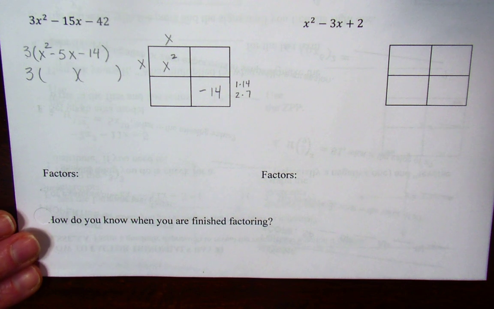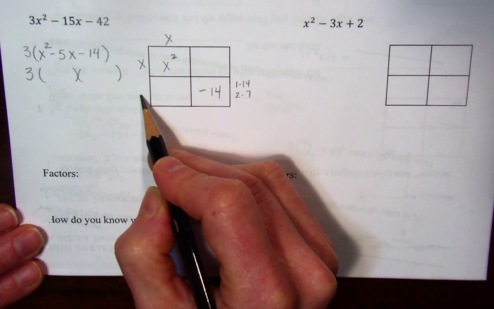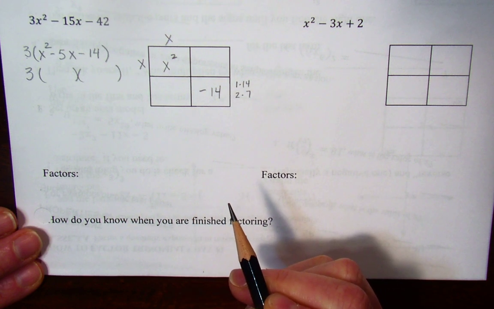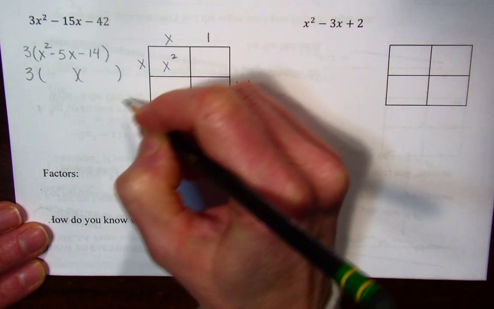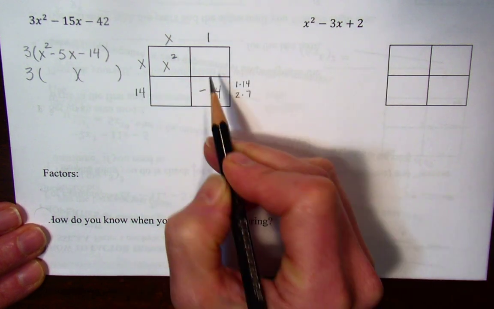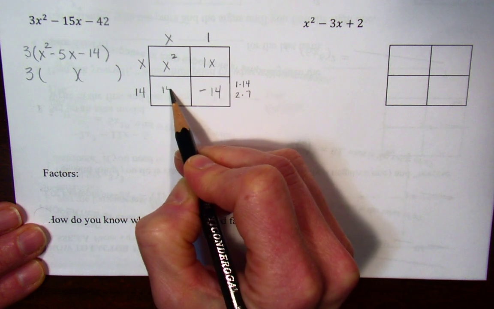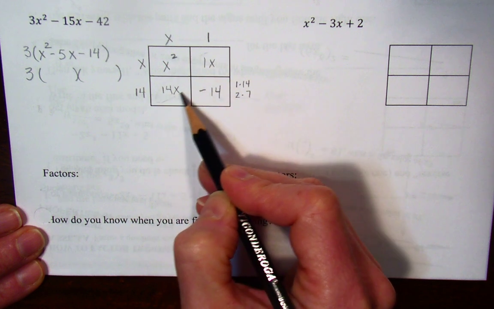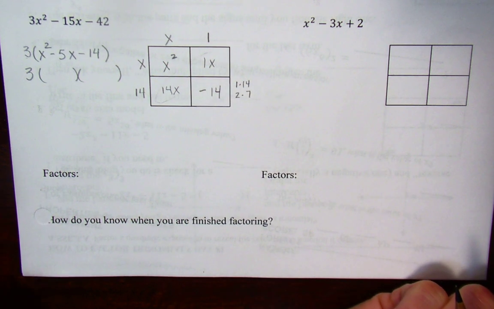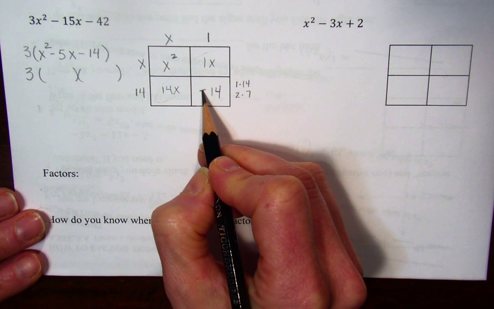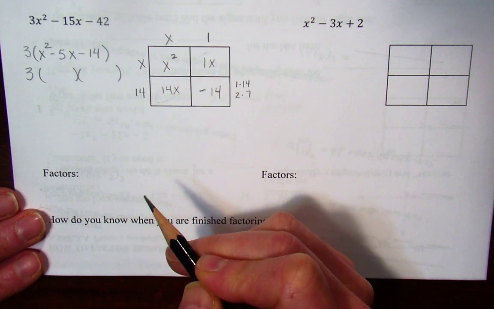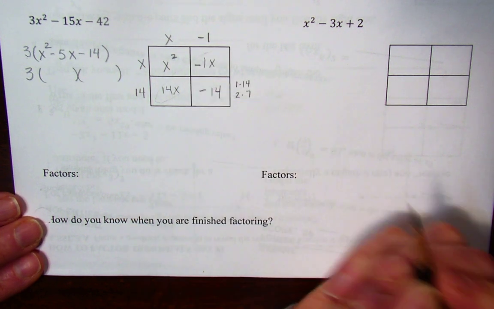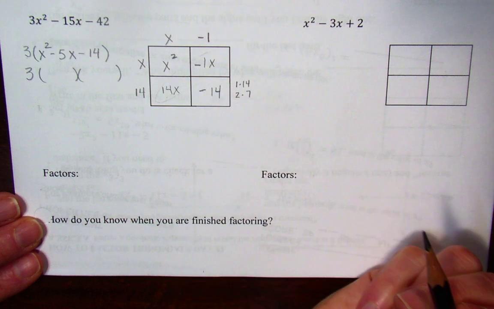Which one do I want? I could try 1 and 14, or I could try 2 and 7. Let's see if I tried 1 and 14. If I put a 1 here and a 14 here, I would have 1x and 14x. Then to check and see if you're right, you say to yourself, what is the combination of these two? Oh, and I have to think about the signs as well. This is a negative 14. So one of these has to be negative in order to make this negative. So I'll make this one negative. So it'd be negative 1x. 14x minus 1x would be 13x.